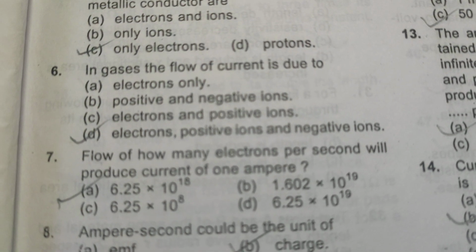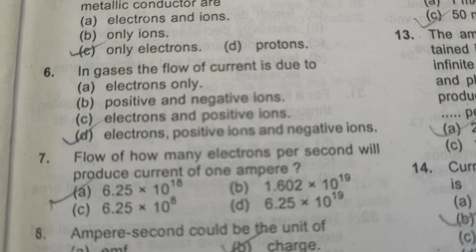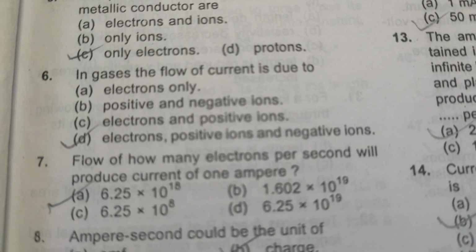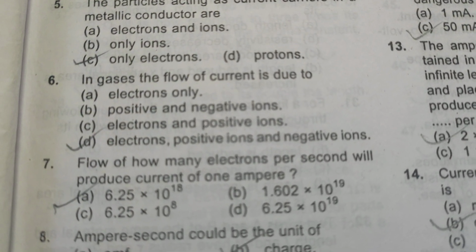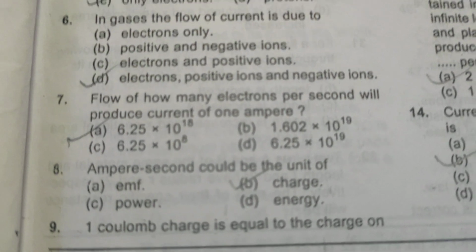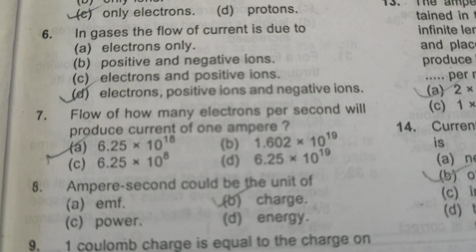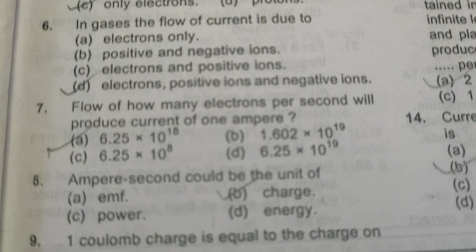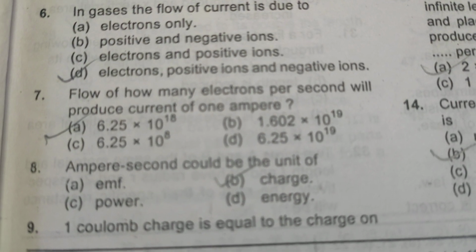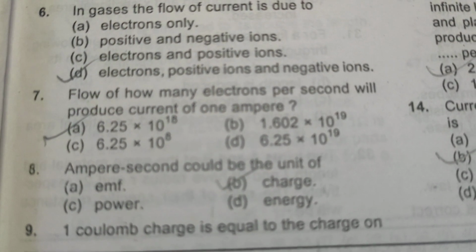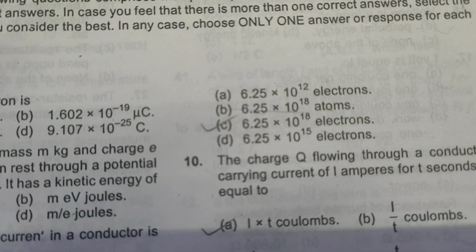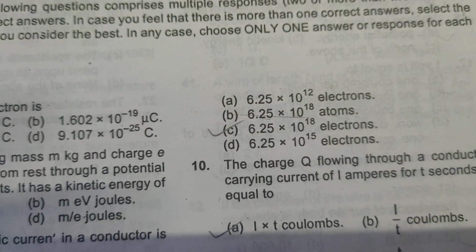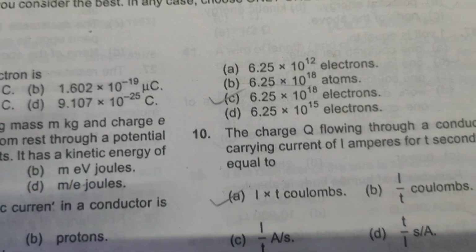Flow of how many electrons per second will produce a current of 1 ampere? 6.25 × 10^18. Ampere-second is the unit of charge. 1 coulomb charge is equal to the charge on 6.25 × 10^18 electrons.